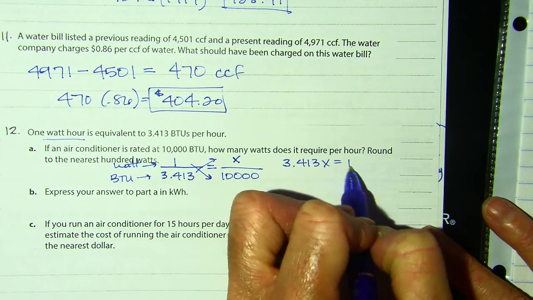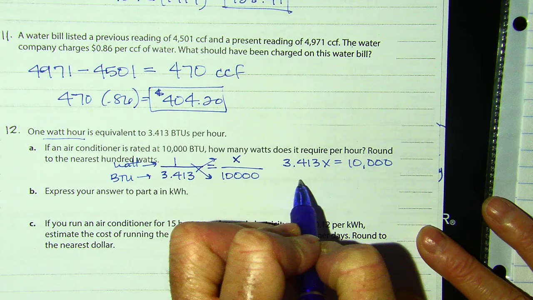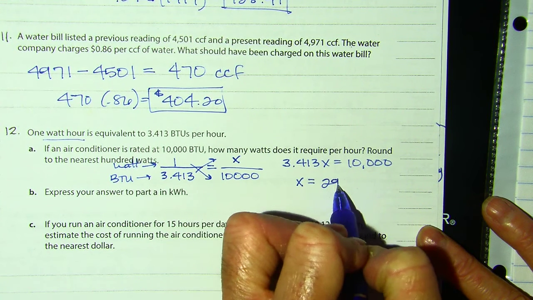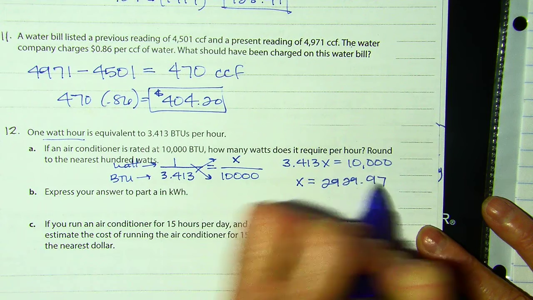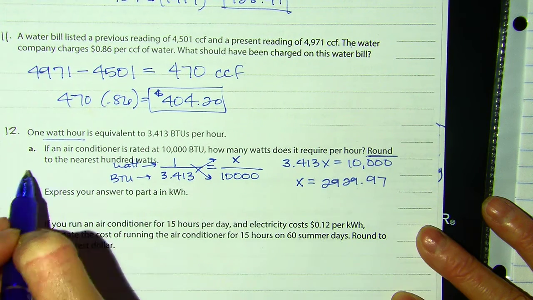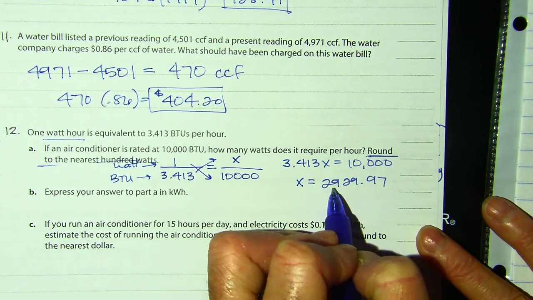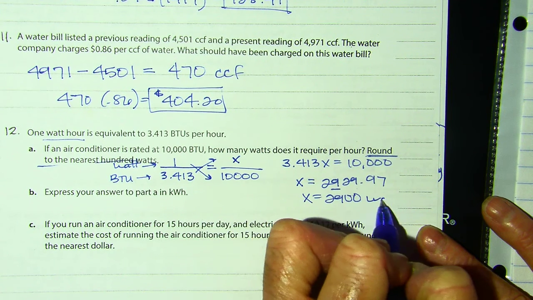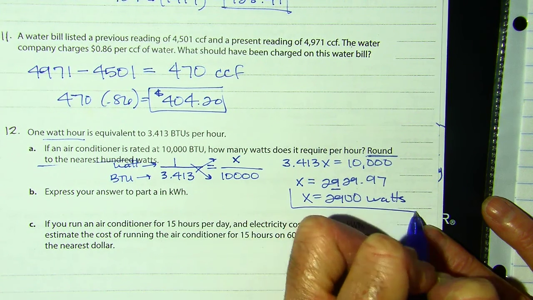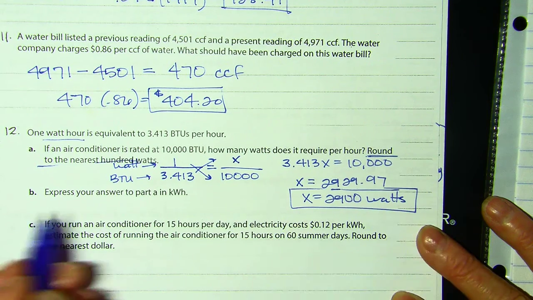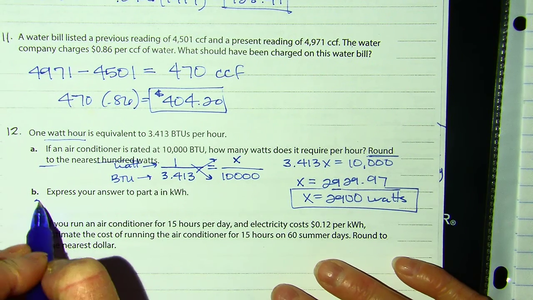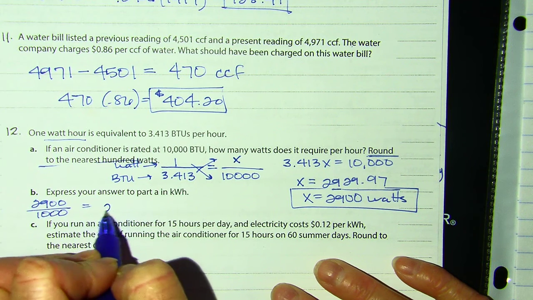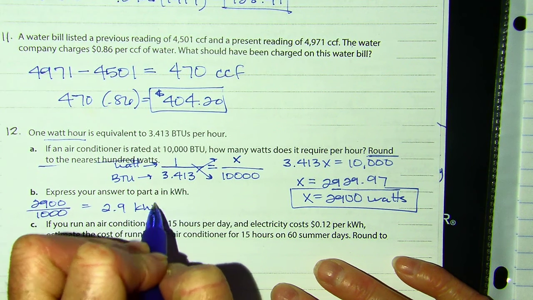So I get 3.413x equals 10,000. I divide by 3.413 and I get 2,929.97. But they said round to the nearest 100. So that would give me 2,900 watts. Express your answer in kilowatts. So I have to divide by 1,000. So I get 2.9 kilowatts.